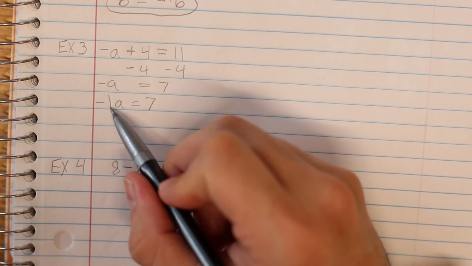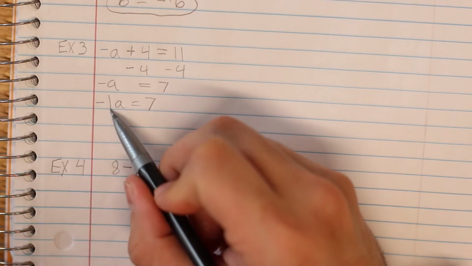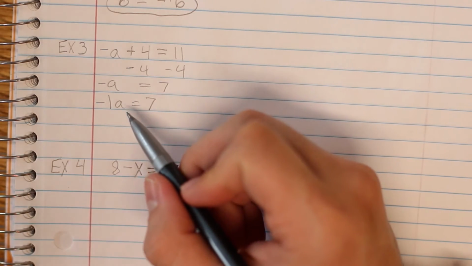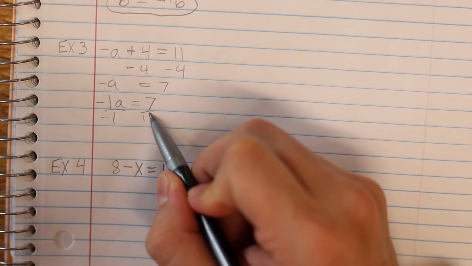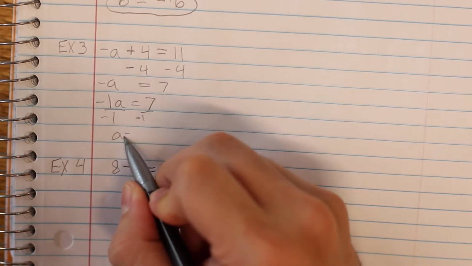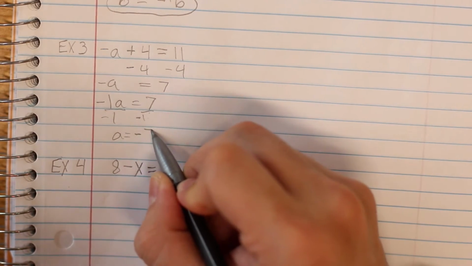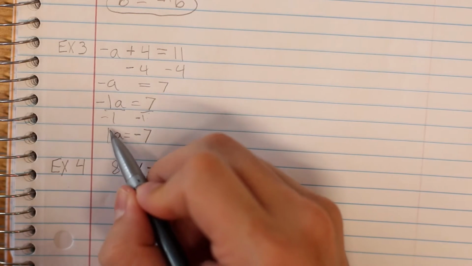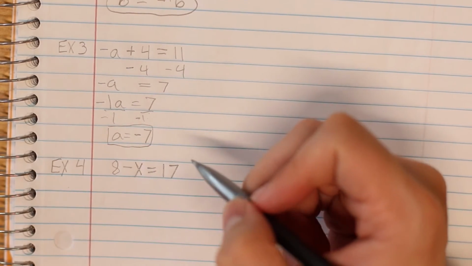Well, what happens when a number and a letter are touching? It says to multiply. So what could you do to get rid of this? You could divide. So we're going to divide by negative 1, divide by negative 1. So if we do that, we end up with a is equal to, what's 7 divided by negative 1? Negative 7. And you could plug this back in and you would find out that you get the right answer. So this is the correct answer there.